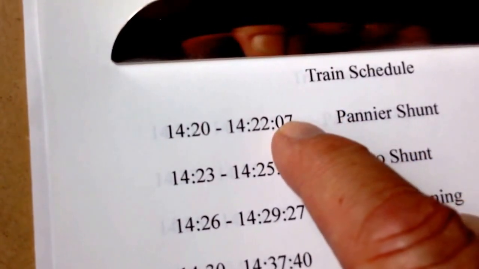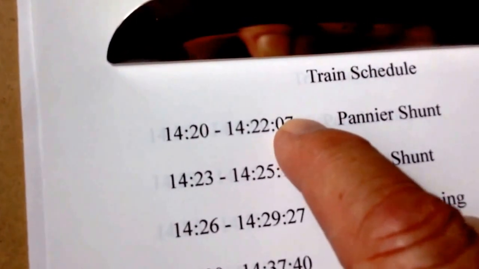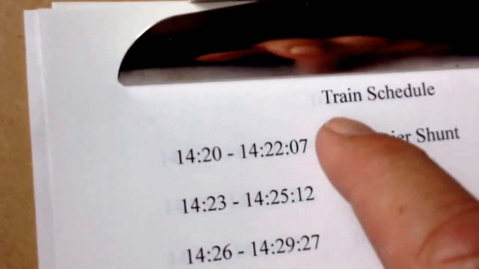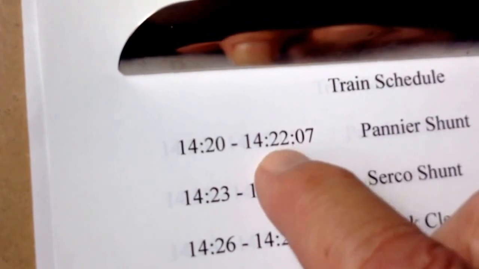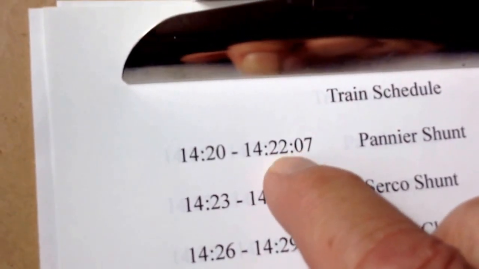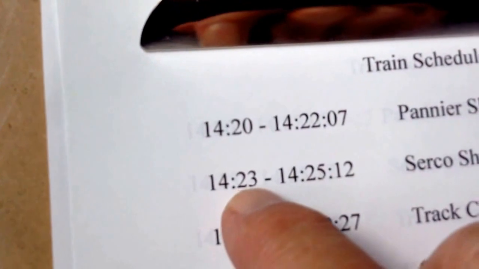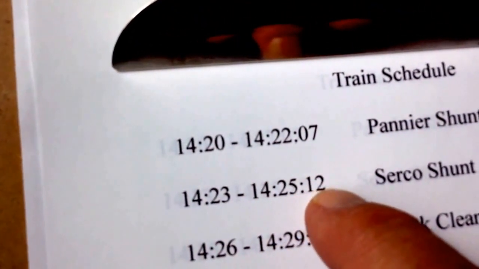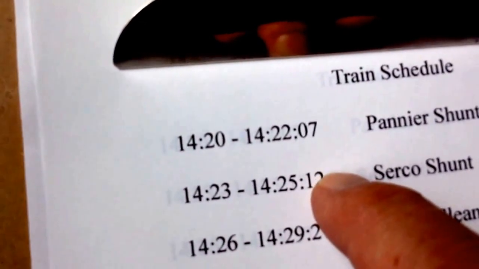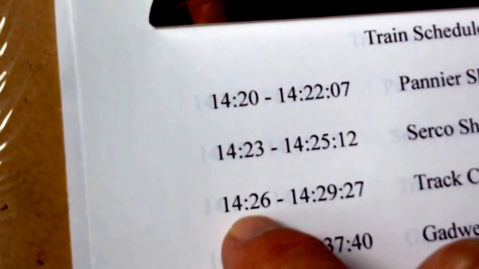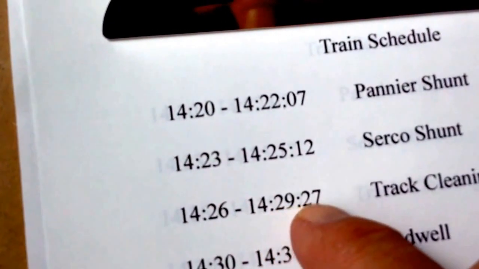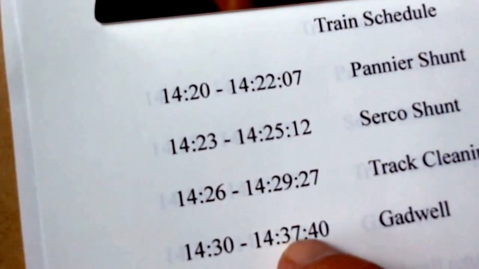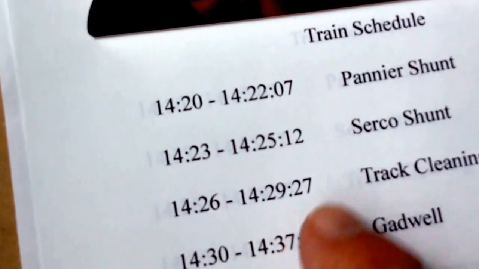So I've actually rung Hornby. I wanted this changed so we can get the seconds in as you do with programming, because it means now you can't start the next program until 14:23. That will then go to 14:25 and 12 seconds. You can't start till after that, so the next one will be 14:26 to 14:29:27, and then the next one will be 14:30 to 14:37:40, and that is when it'll finish.